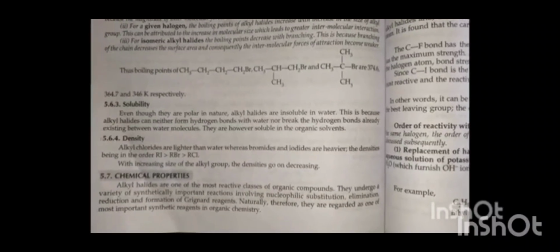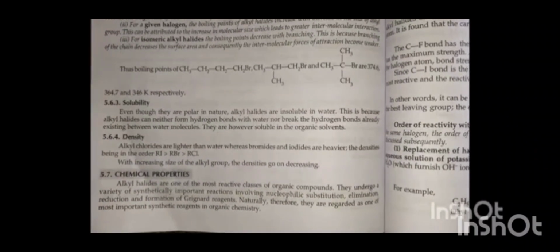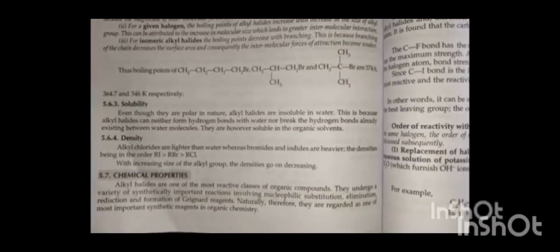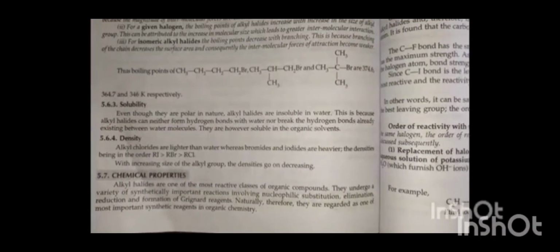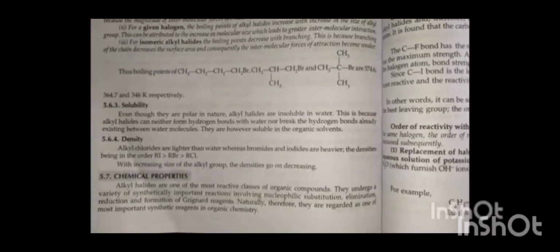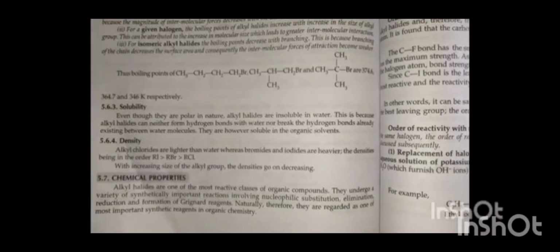Next is density. Alkyl chlorides are lighter than water, whereas bromides and iodides are heavier. The densities are in the order RI greater than RBr greater than RCl. With increasing size of the alkyl group, the density goes on decreasing.